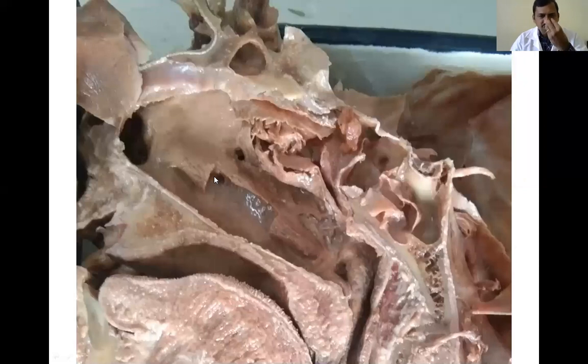If there is any overflow from the nose, that is due to excessive secretion of tears. They are drained into the inferior nasal meatus through the nasolacrimal duct. If you reflect the middle concha, then you are able to see the middle meatus.